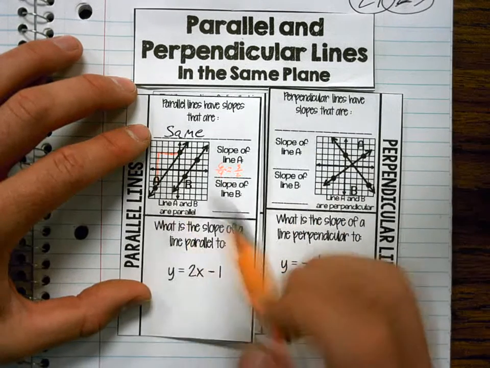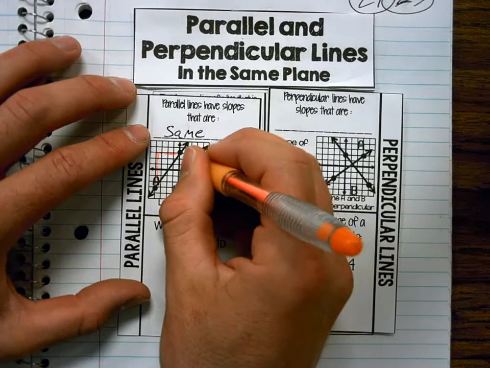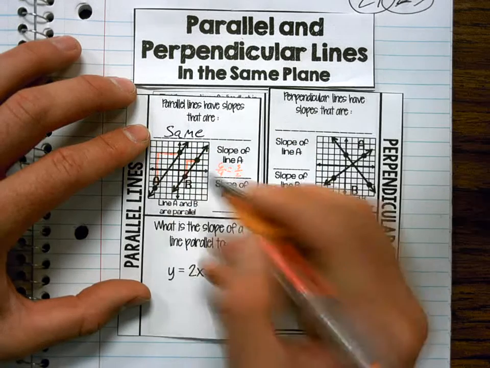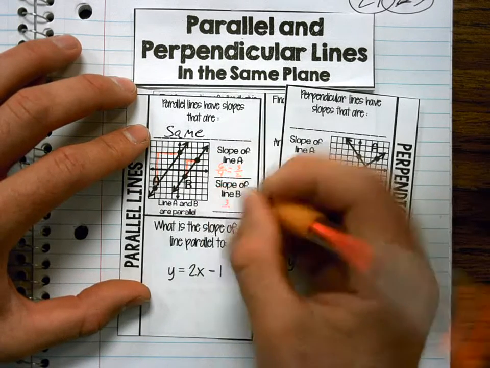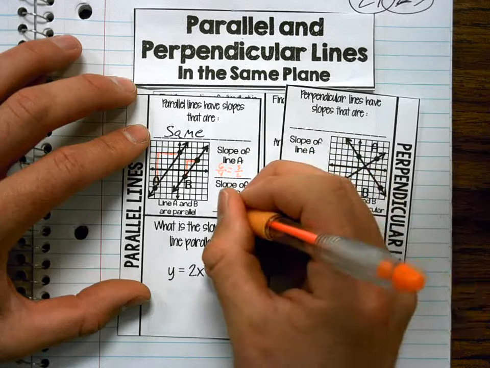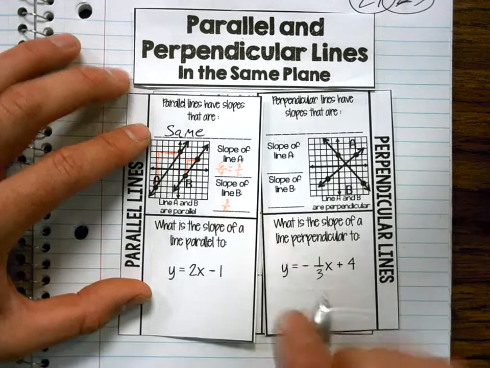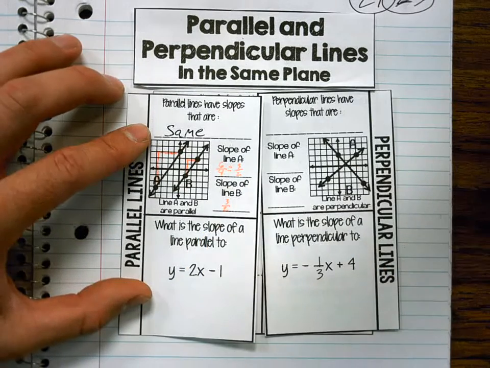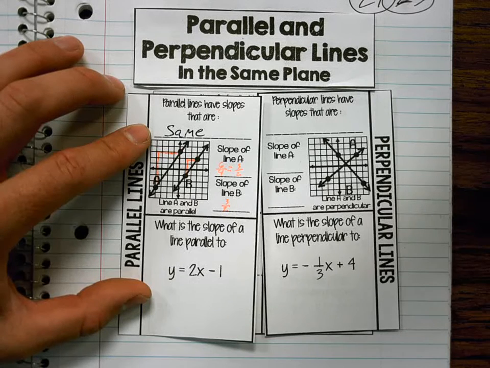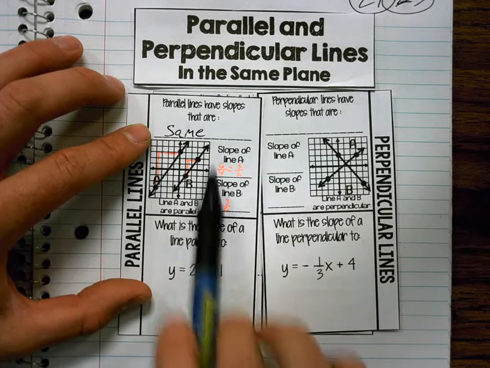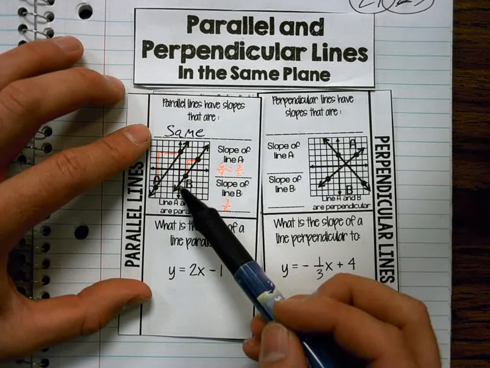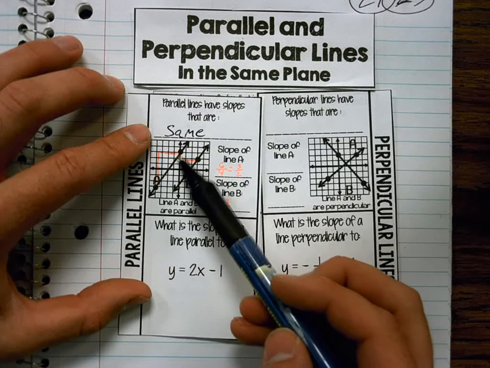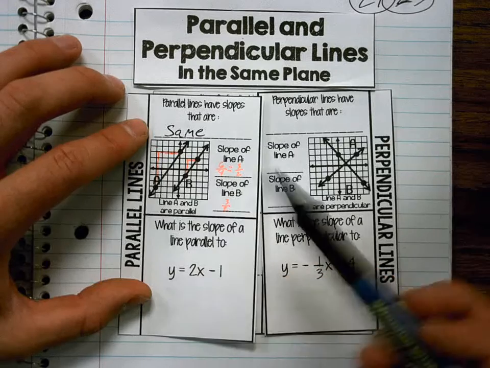Okay, the slope of line B. Rise of 1, 2, 3. Run of 2. 3 over 2. These two lines have the same slope. Slope is the same. We didn't talk about a y-intercept yet because, well, line B, the y-intercept is down here. Line A, the y-intercept is up here. They do not have the same y-intercept.